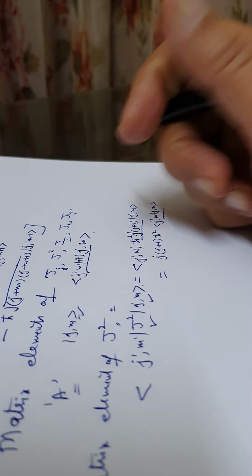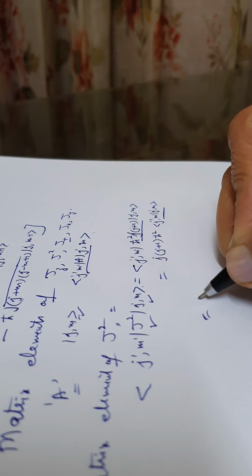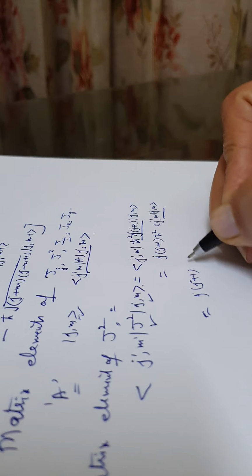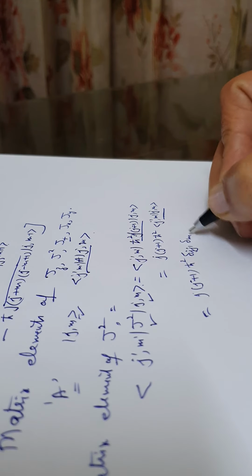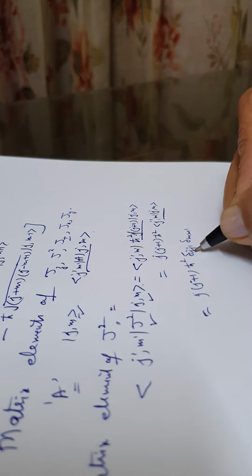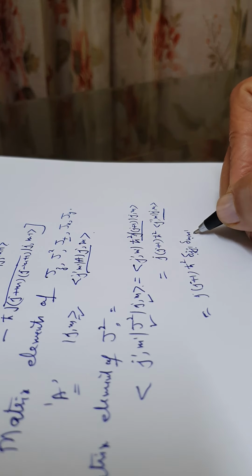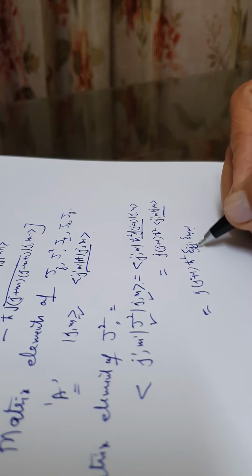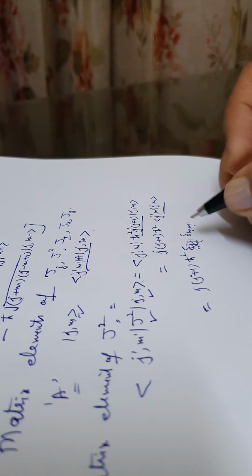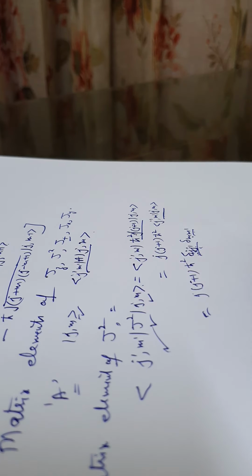So I get this to be equal to j(j+1)ħ² δ_jj′ δ_mm′. That is, the matrix elements will exist when j is equal to j′ and m is equal to m′, that is, when row and column are equal. That means the number of rows and columns is equal, which means only the diagonal elements exist.